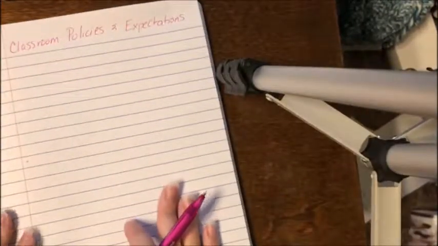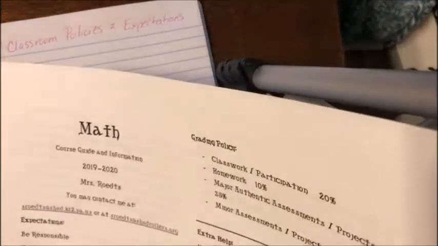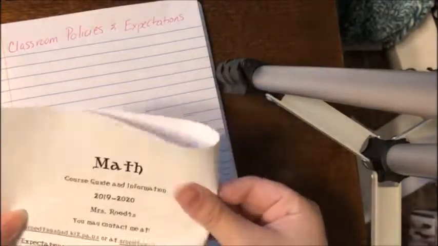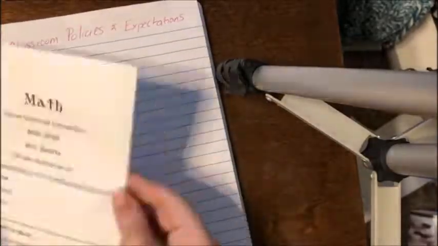Now this page is the nameplate, and then for this page right here, you're going to take your classroom expectations. There are 2 pages, and you're going to fold them in half, like a hamburger. If you'd like to, you can glue the insides together.